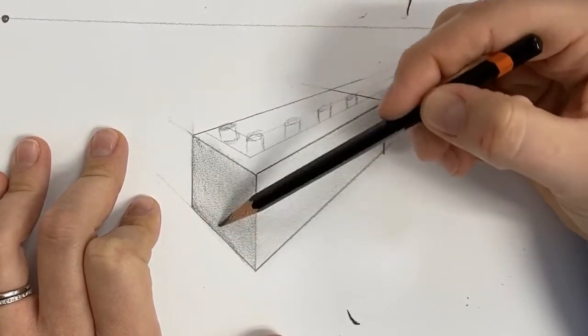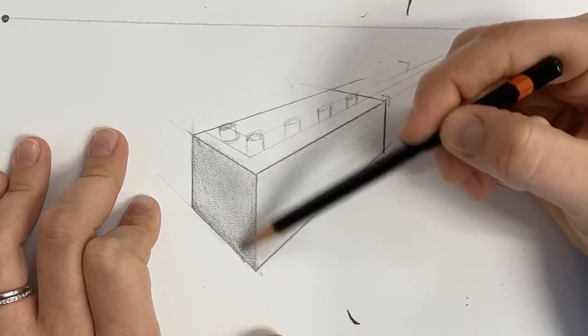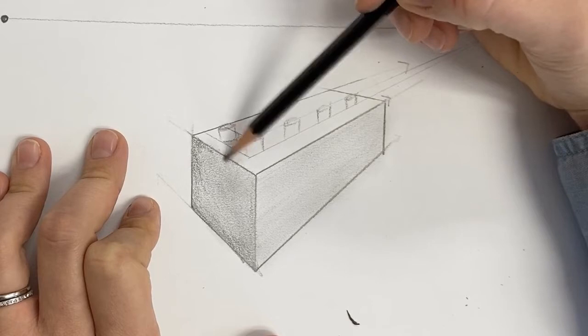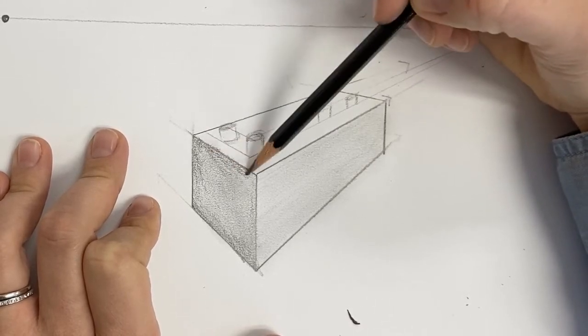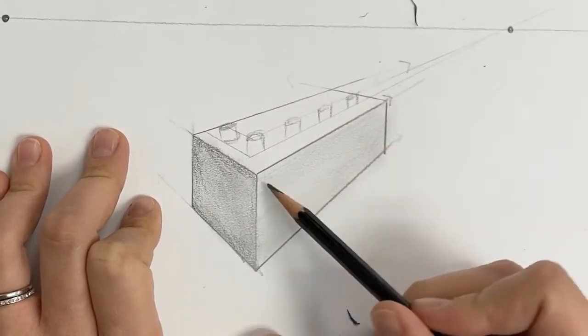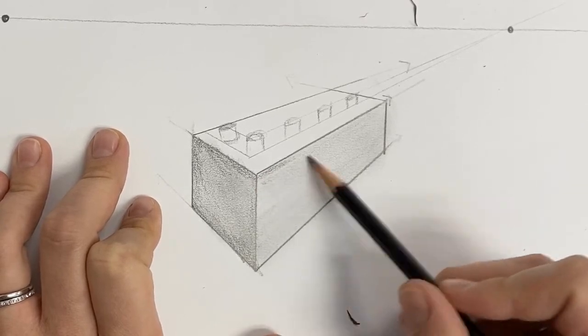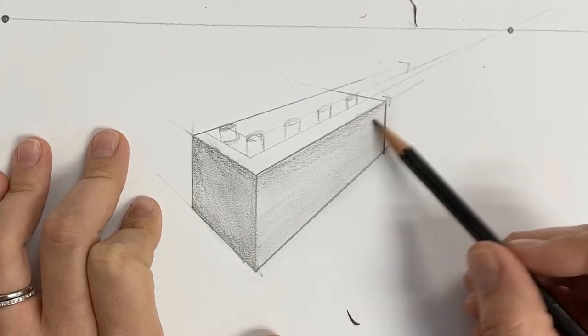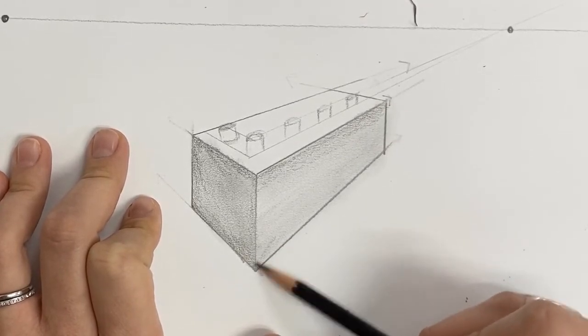Now, just like with the word sculpture, try to make those edges, which are a harsh outline, more into a shadow. I'm going back in and putting in a little bit more shading there, so it reads more as a shadow rather than as a line. I'm doing that on the right side too.